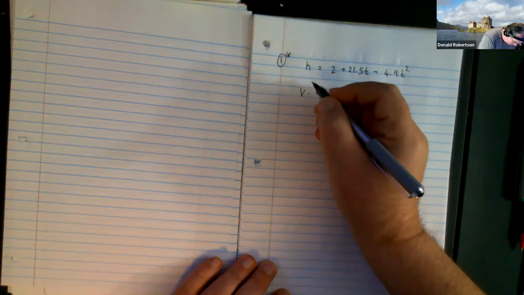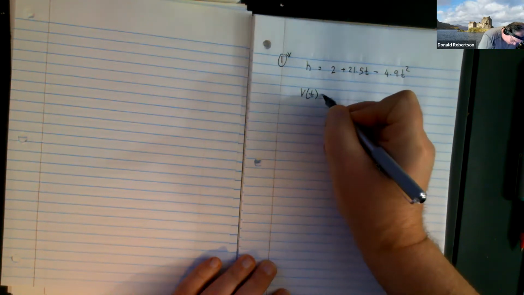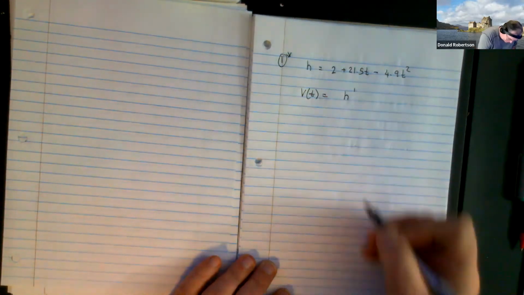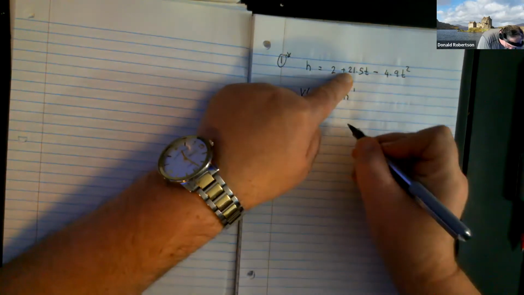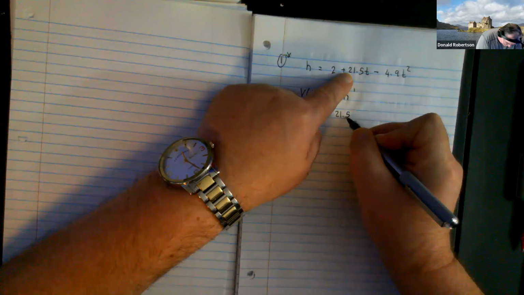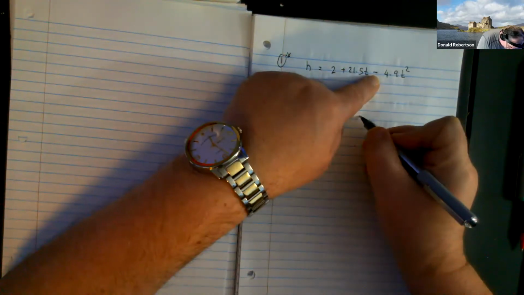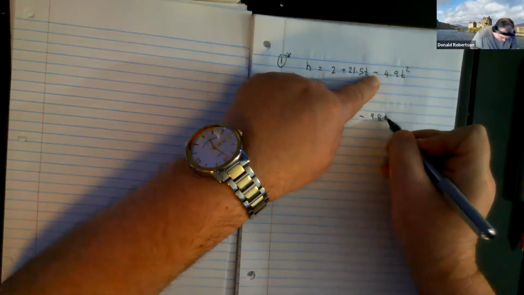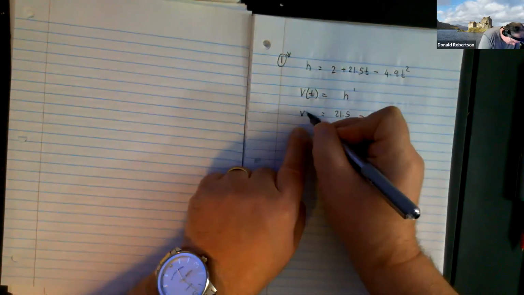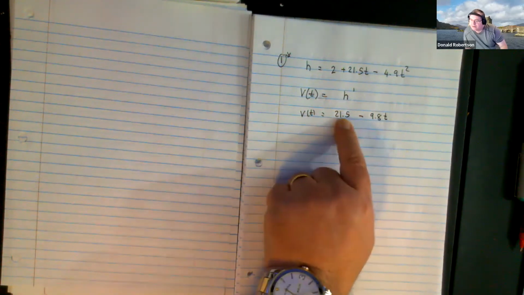And we're being asked to find its velocity. Well, isn't its velocity the derivative? So differentiate 2, you get nothing. Differentiate this, you get 21.5. And if you differentiate this, you get negative 9.8t. Won't this formula tell you the velocity of this object at any time t that you like?